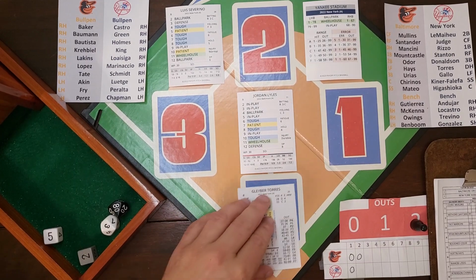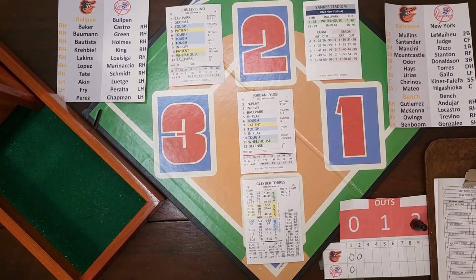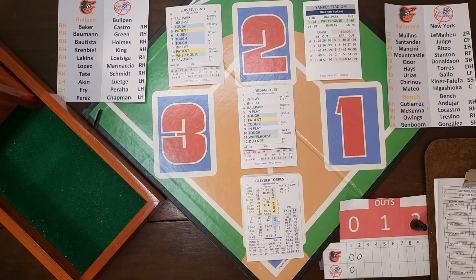And that'll bring up Gleyber Torres, the designated hitter, with 2 outs and bases clear. Torres is killing it. He's hitting .420, 4 homers and 13 runs driven in. The computer says he's 6th in the league in hitting. So there's 5 people that are hitting above .420 on that little replay. So that's interesting. Of course, it is early.